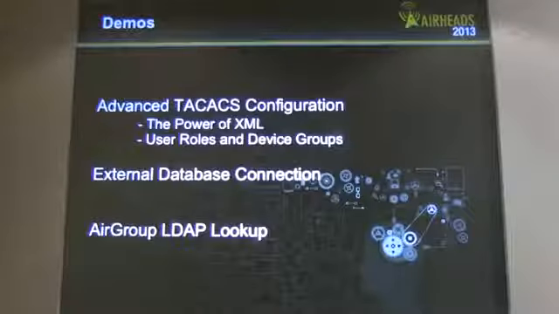And then the Air Group LDAP lookup is a new feature that we've got in 6.1 where you can have the field for username, so shared with user, automatically pull that name from LDAP. So that way, if the user doesn't know the exact spelling of a person's name, they can just start typing in a couple letters, and it will automatically fill that in.